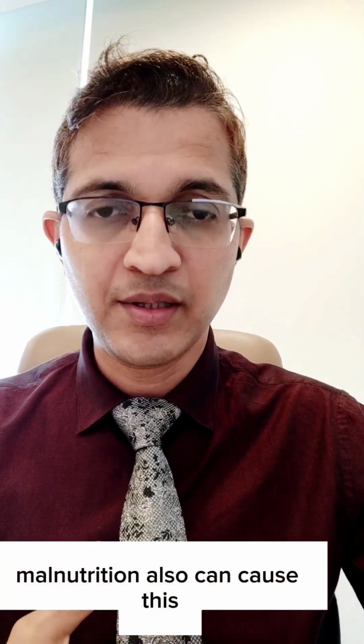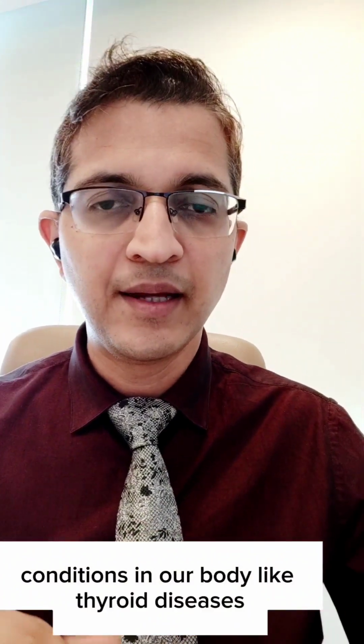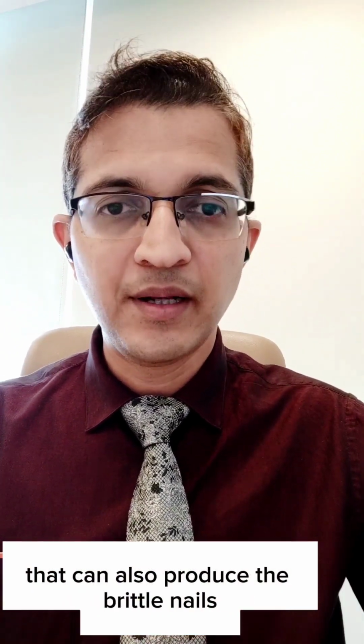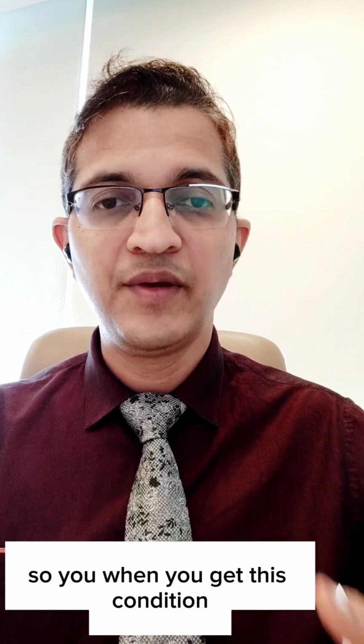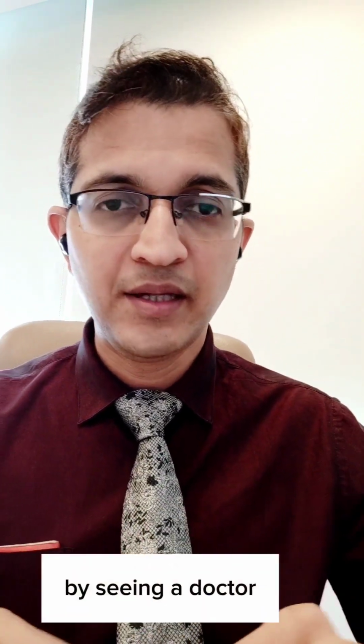Malnutrition also can cause this. There are various underlying conditions of our body, like thyroid diseases, liver conditions, or related conditions that can also produce brittle nails. So when you get this condition, you should definitely get it evaluated by seeing a doctor.